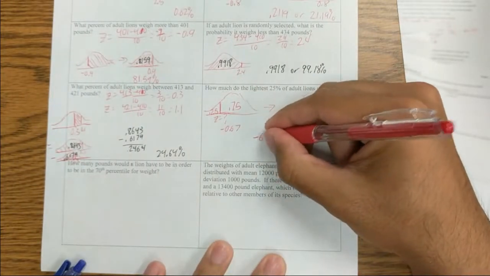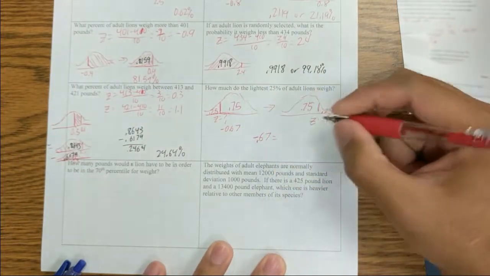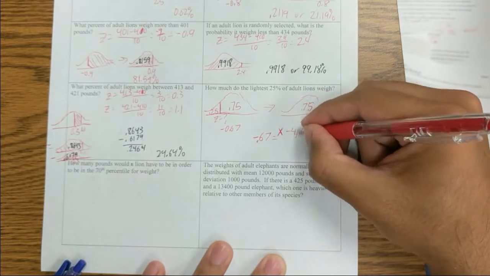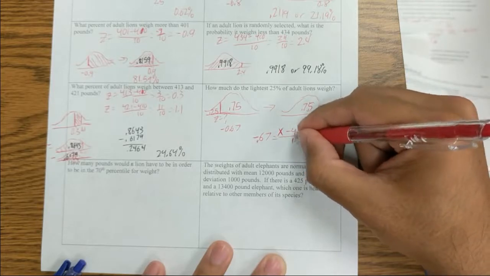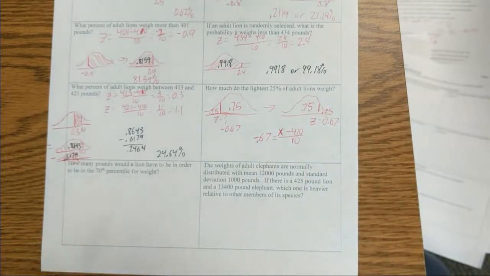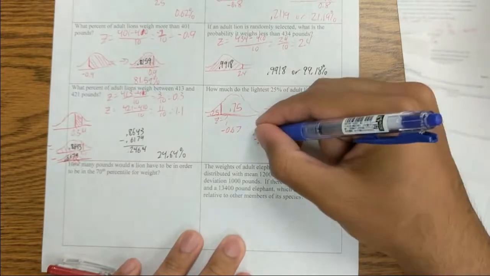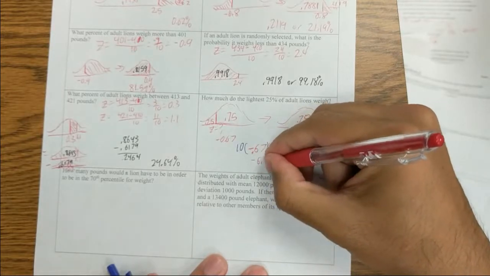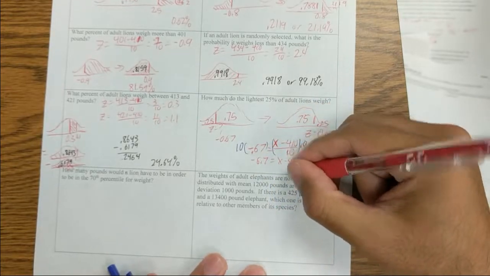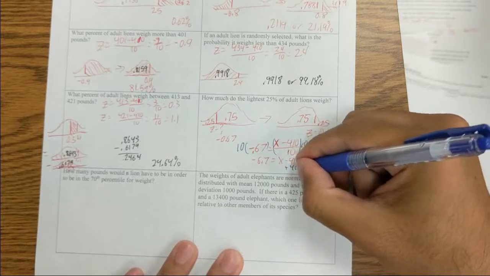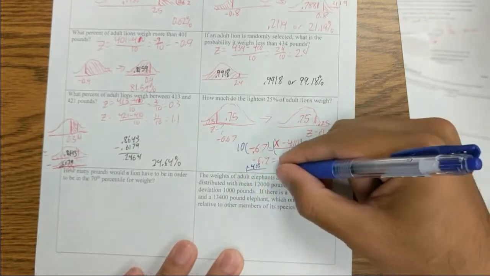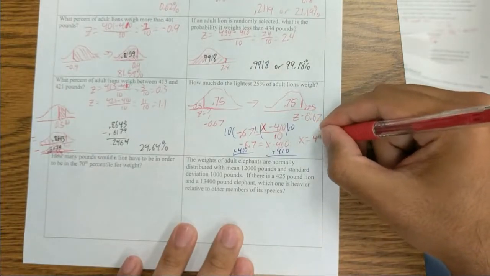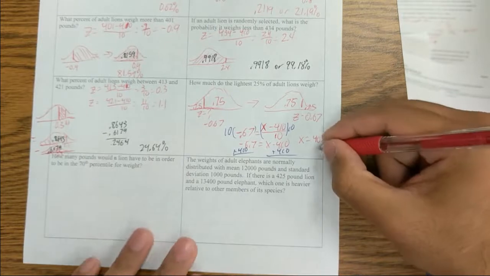Okay, so then the z value equals our unknown minus the population mean over the standard deviation. Okay, so let's solve for our variable. Okay, so then x would be 403.3 pounds.